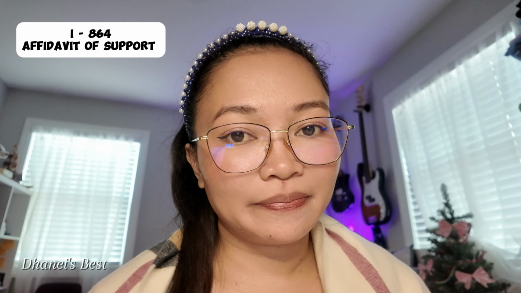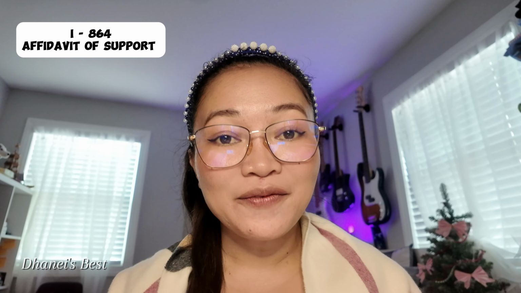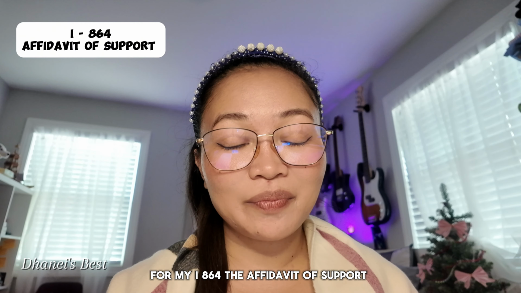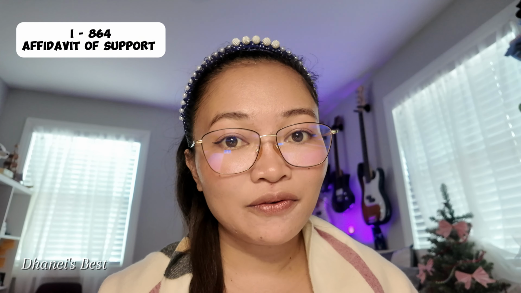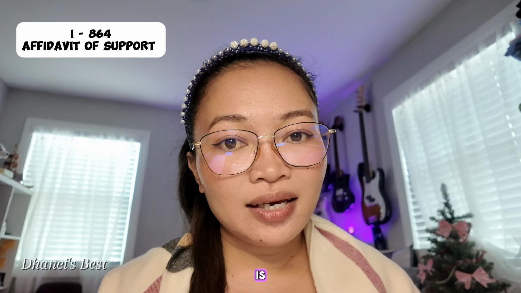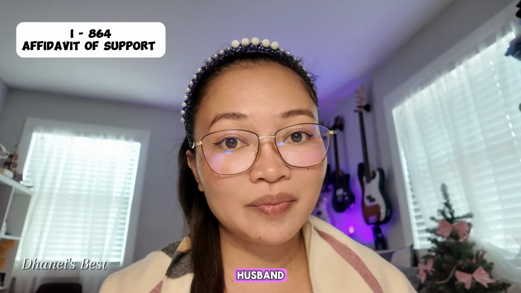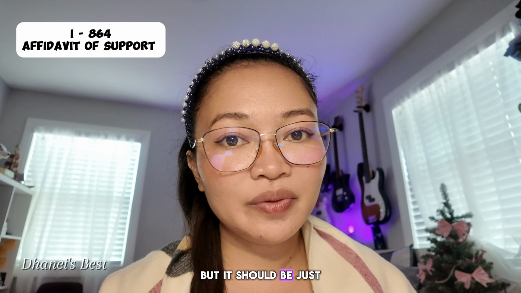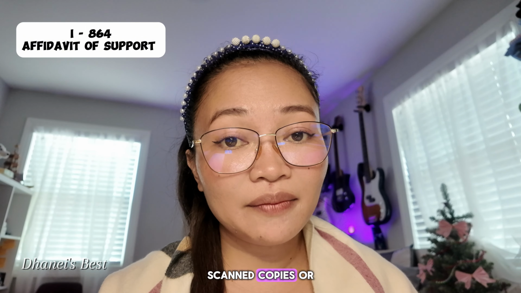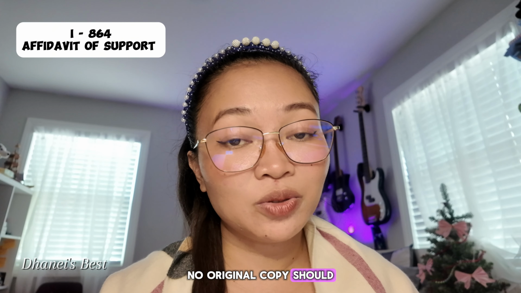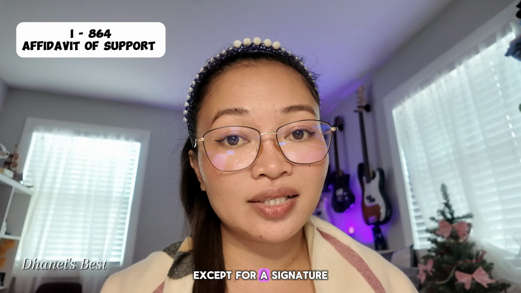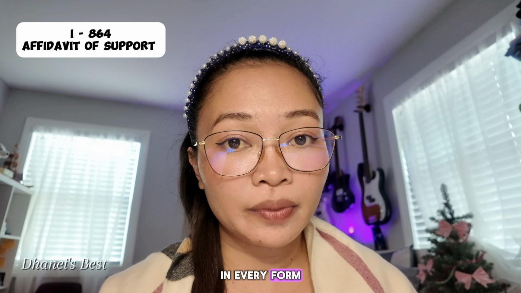So, now we're going to talk about the documents or attachments that I compile for my Form I-864, the affidavit of support. So, all the documents that I submitted and attached for this form is from my husband. But it should be just scanned copies or photocopies. No original copies should be submitted except for a signature in every form.